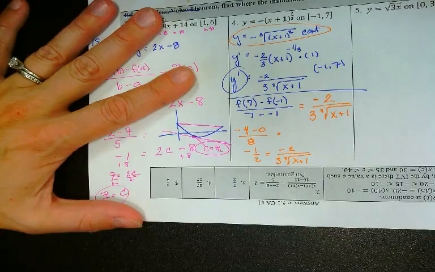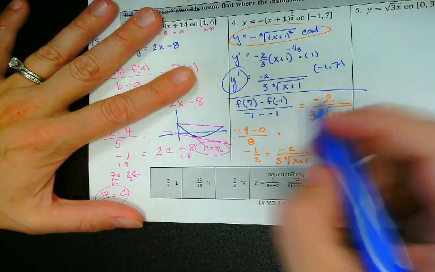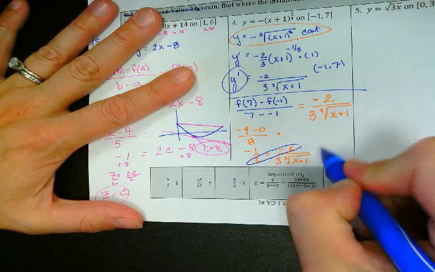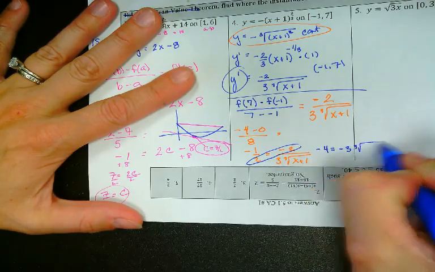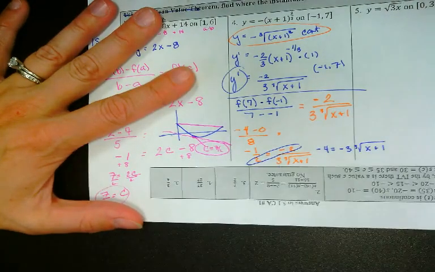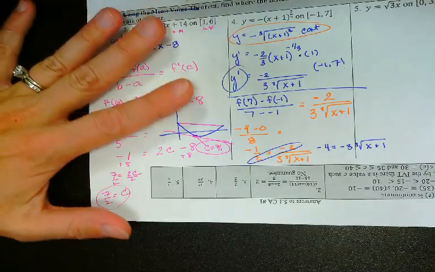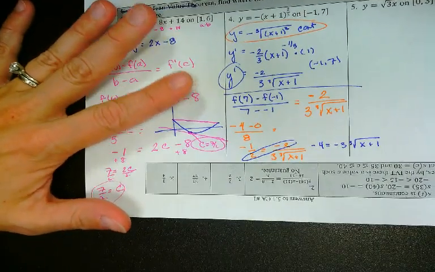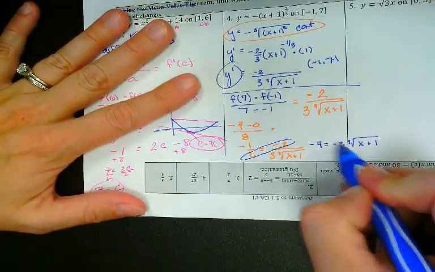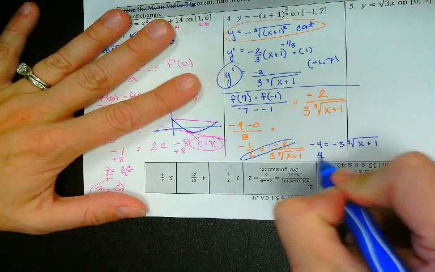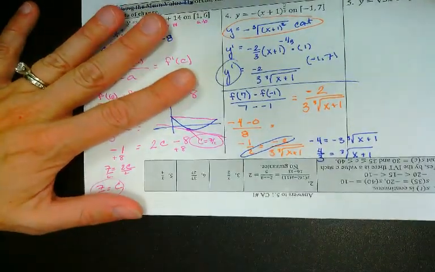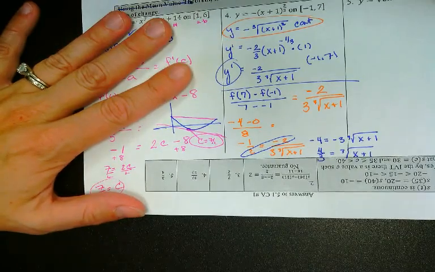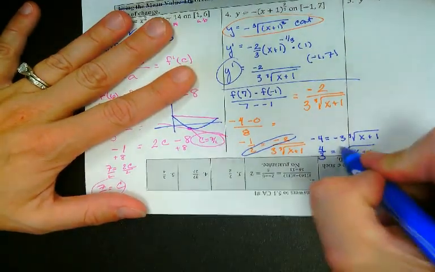Easiest way to solve this is just to cross multiply. So I'm going to go negative 4 equals negative 3 cubed root of x plus 1. I would divide over the negative 3, so I'm going to get 4/3 equals the cubed root of x plus 1. How do I get rid of that cubed root? Cube both sides.